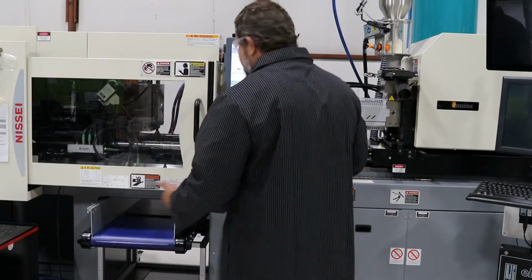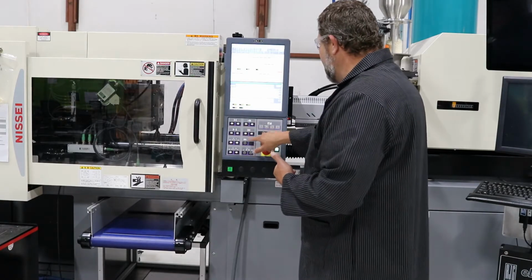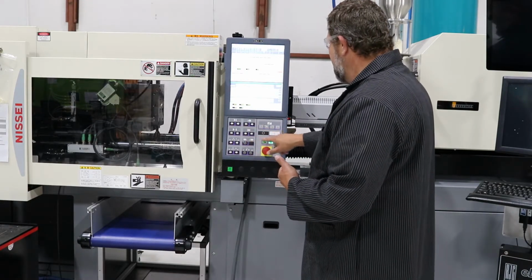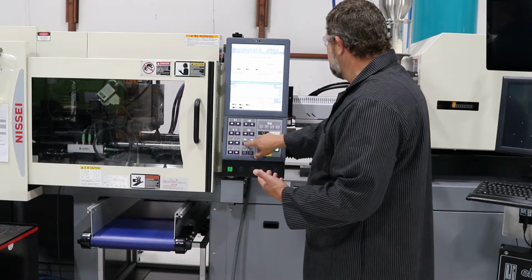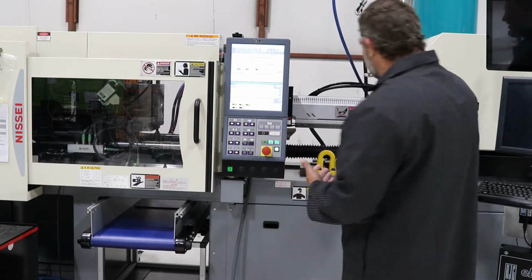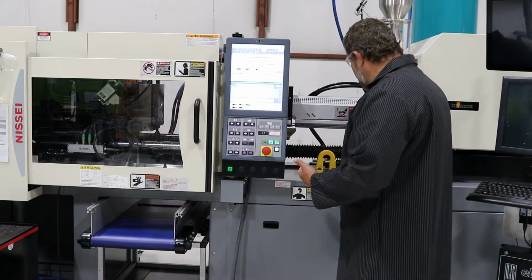Again, as we purge the press out right here, I'm going to run it, and we can get an idea of what's happening. We're building a shot right now, so what we're doing is rotating the screw and starting to melt the plastic.